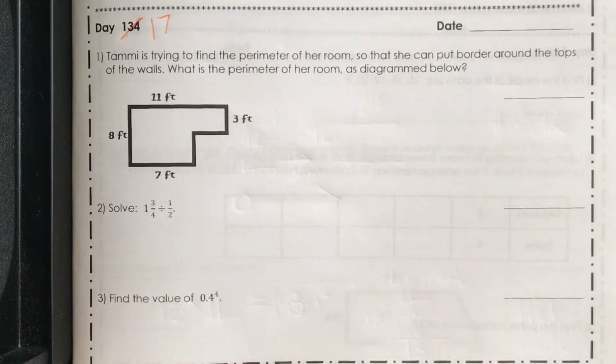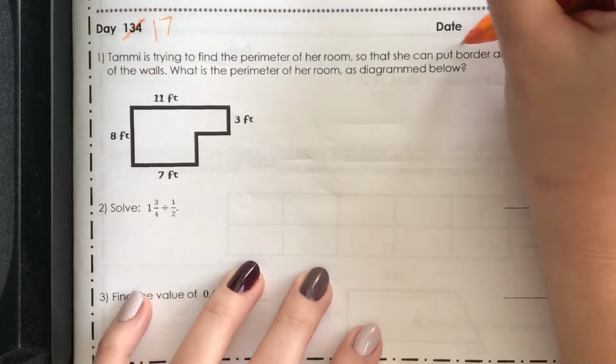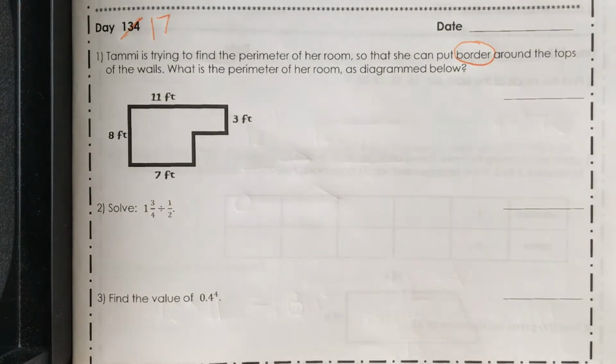Number 1, Tammy is trying to find the perimeter of her room so that she can put a border around the tops of the walls. Anytime I hear the word border, I already know that it's probably going to be perimeter, but we'll keep reading. Oh, and would you look at that? What is the perimeter of her room as diagrammed below?